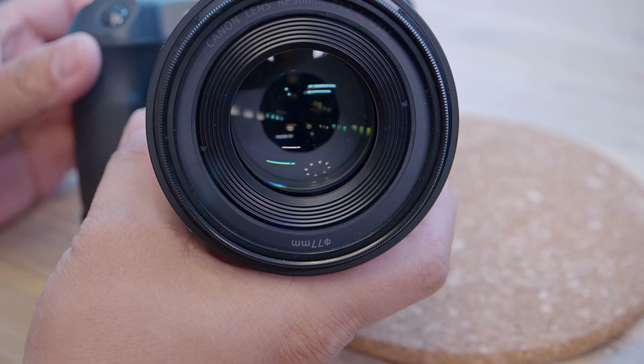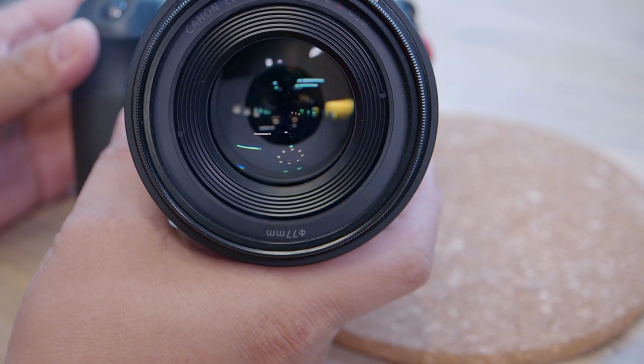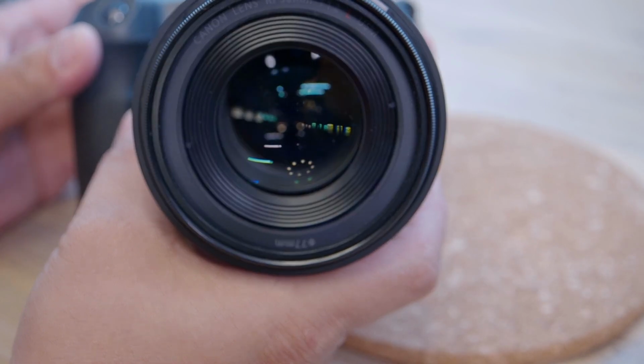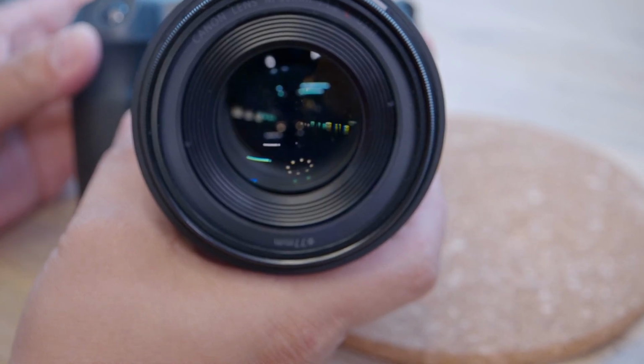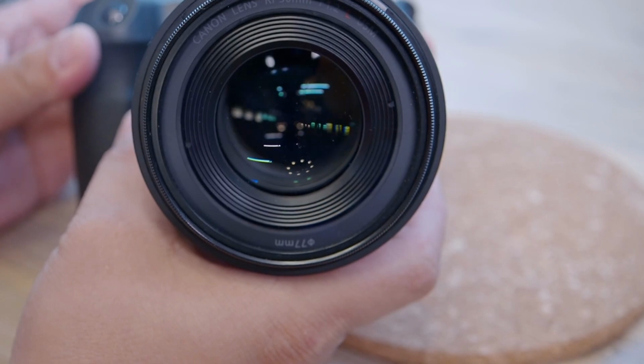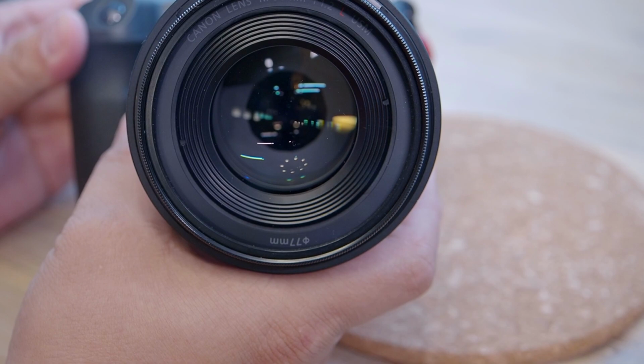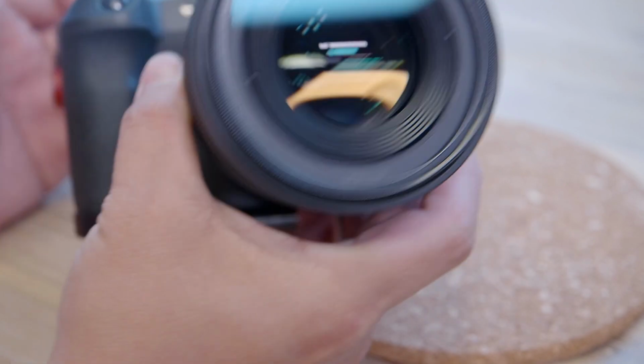If I press a button to preview, you can see this is what the aperture is at f2. Notice the amount of area that it closed down. This is about half the area of wide open, or slightly less than half, because this is an f1.2 lens and this is an f2 opening.